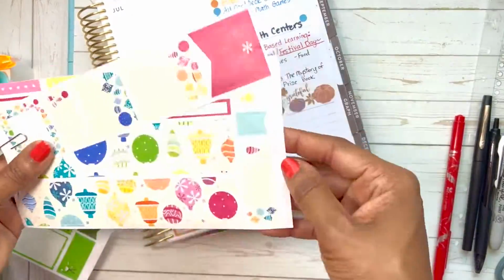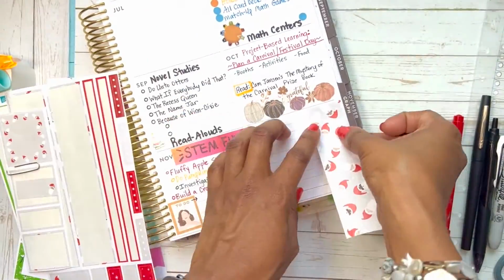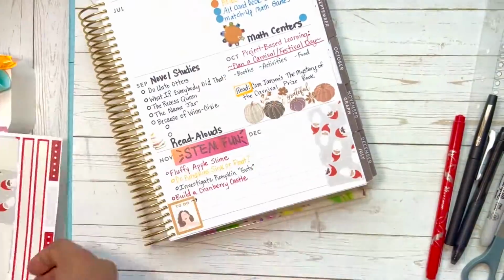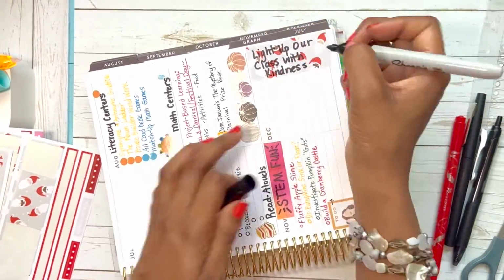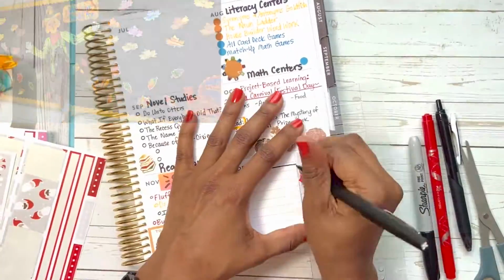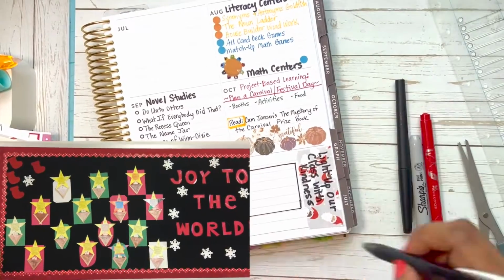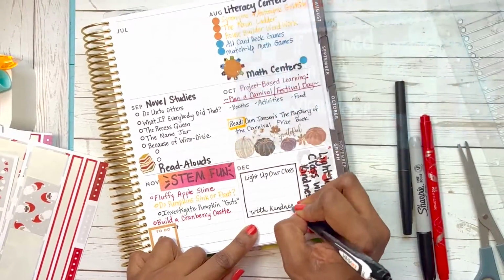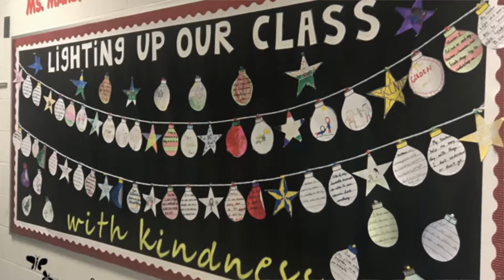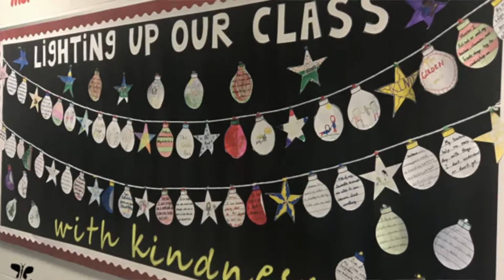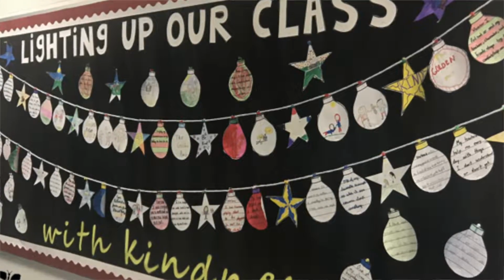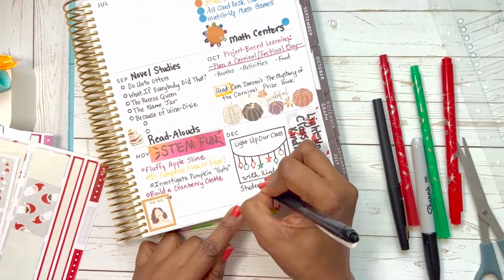Not only will it be helpful for that reason, but if you saw part 1, I talked about having relevant bulletin boards for different months of the year. So you could attach your holiday lessons and activities with different holiday themed bulletin boards and have them all laid out, mapped out in the year plan section.